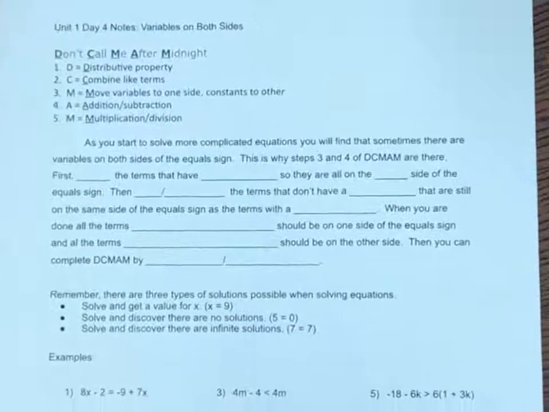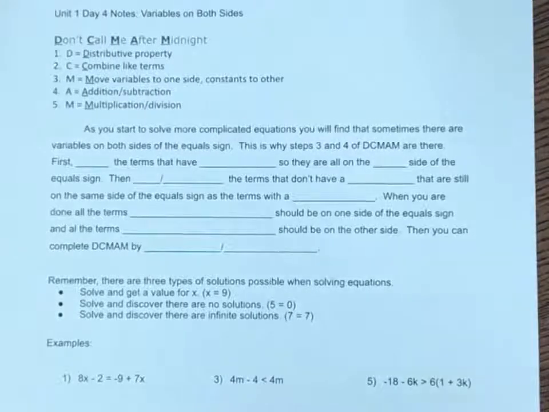Today I'd like to talk to you about some more complex equations and how to solve them. So let's just jump on into this. Make sure you have your paper with you.